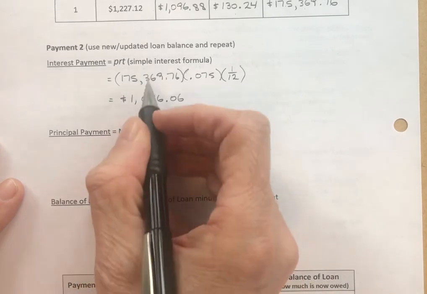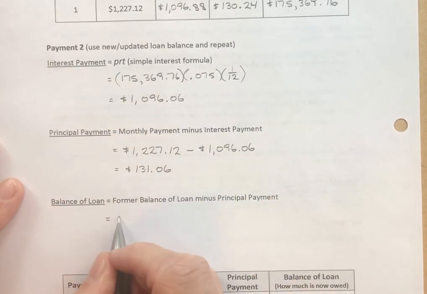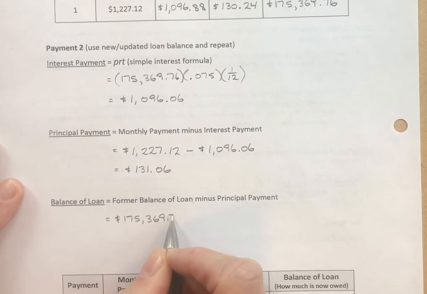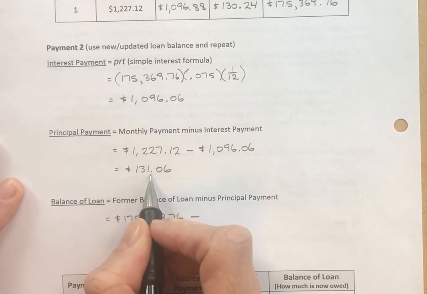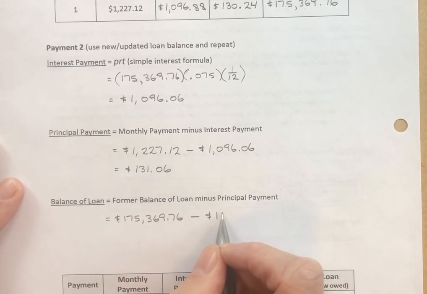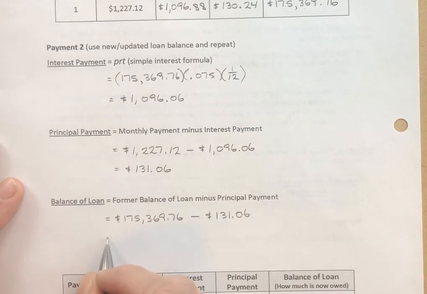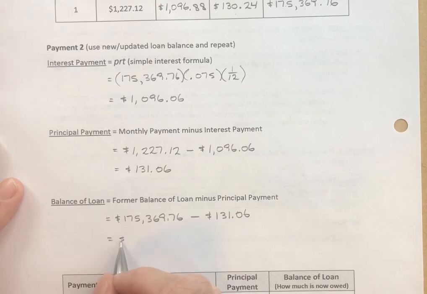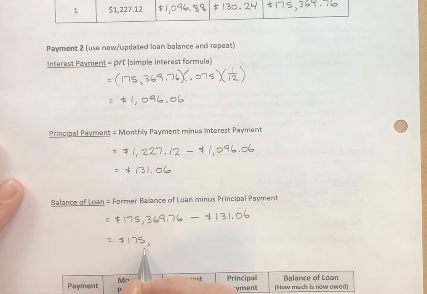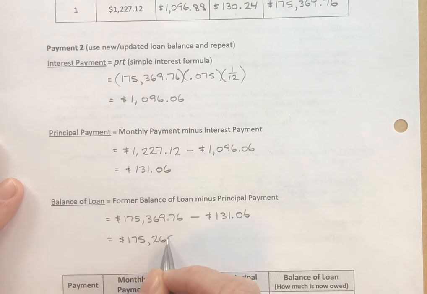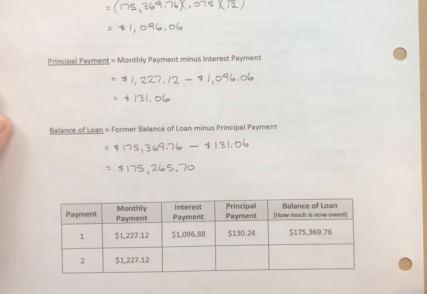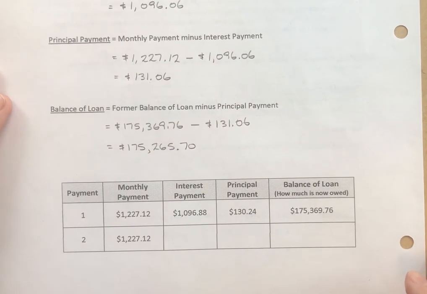Well, it's the former balance, $175,369.76, minus the principal payment, $131.06, and our new balance for payment number 3 is slightly smaller, $175,265.70.